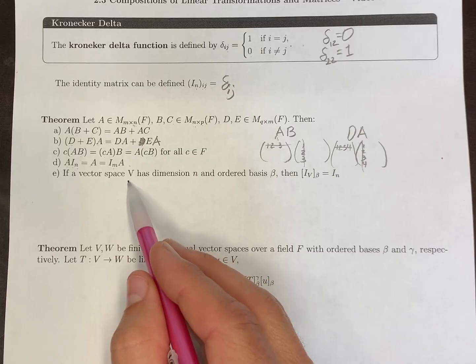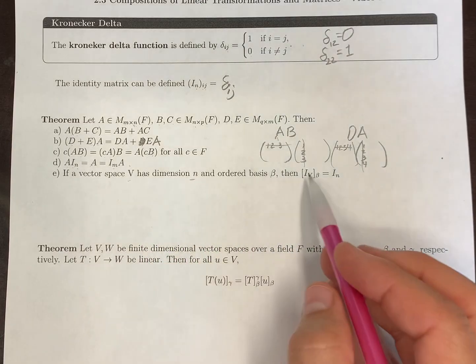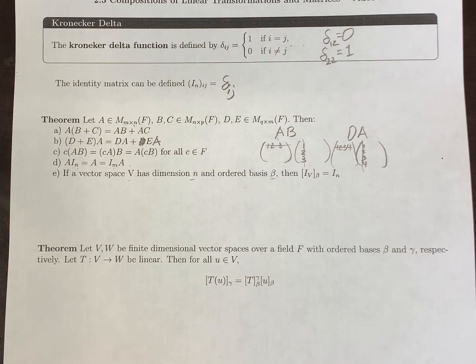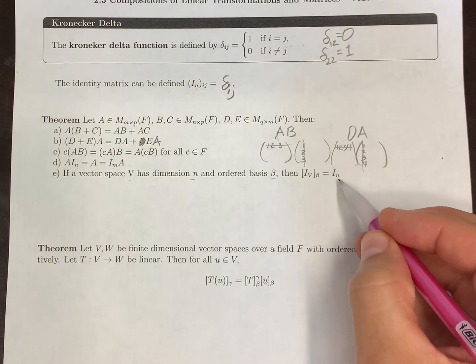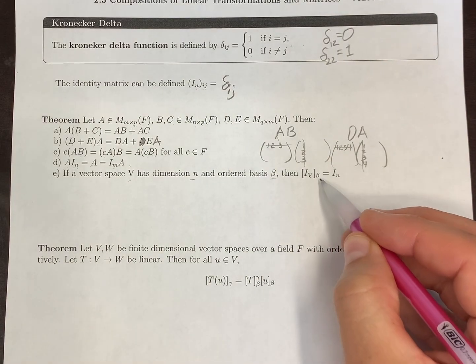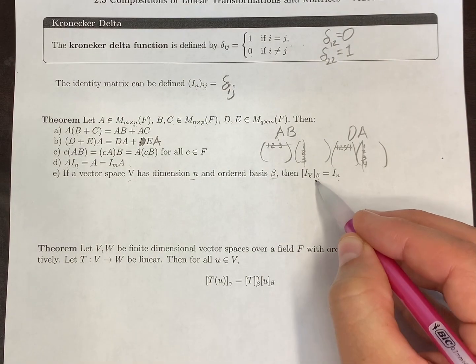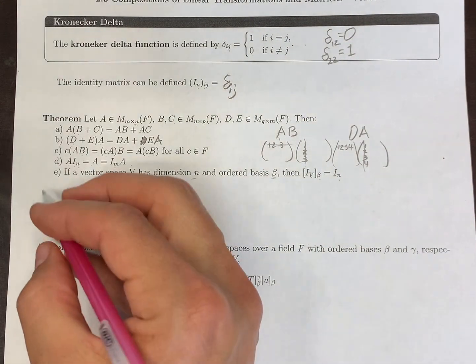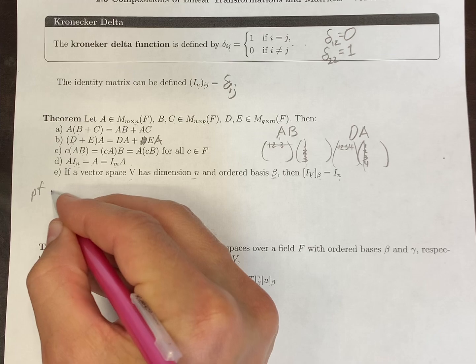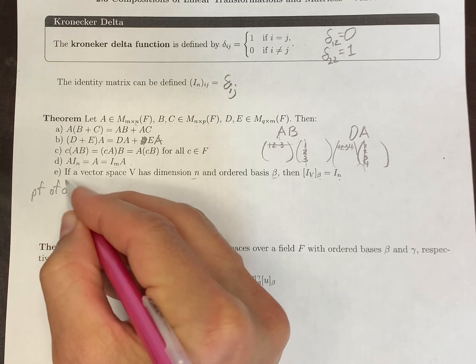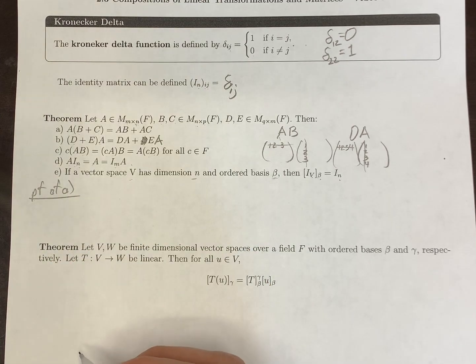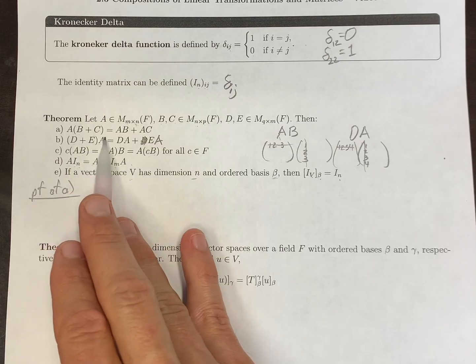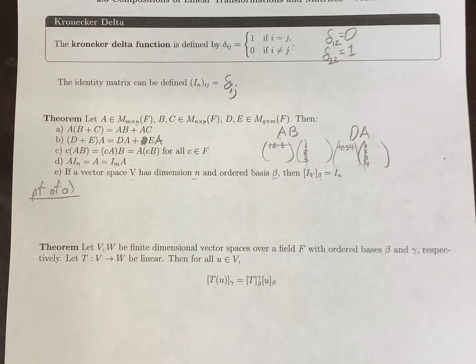And finally, if V has dimension n and there's an ordered basis, any ordered basis beta, the identity map on V is just represented by the identity matrix. All of these are quite straightforward. I was thinking we might prove the first one just as a sense of what's happening here. Okay, so how would you verify something like that?